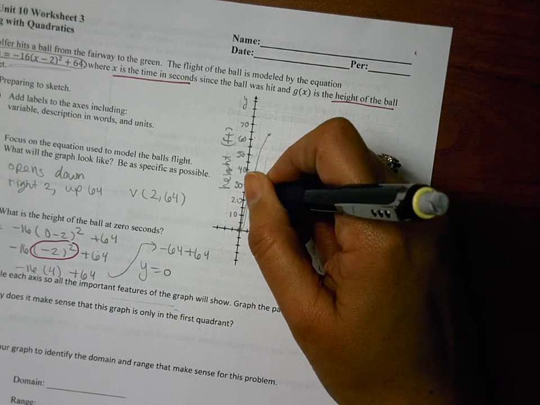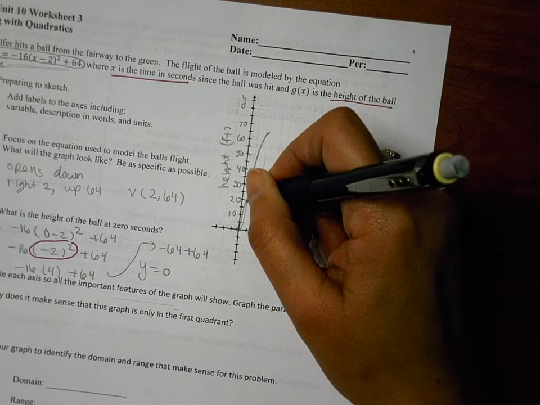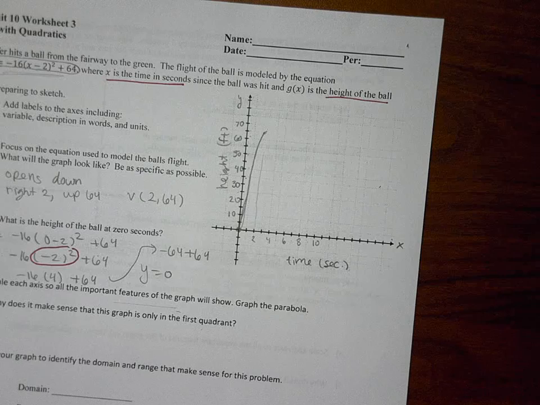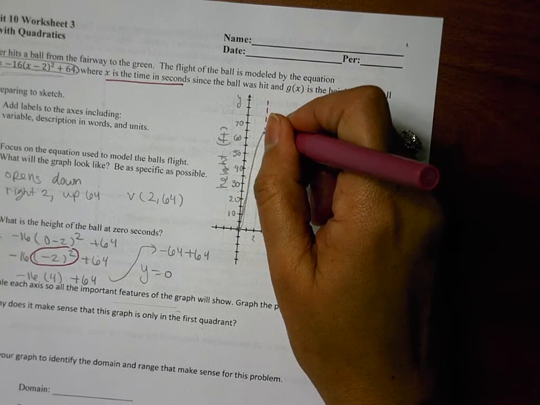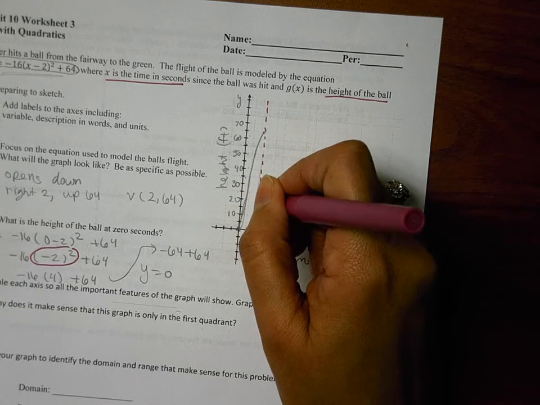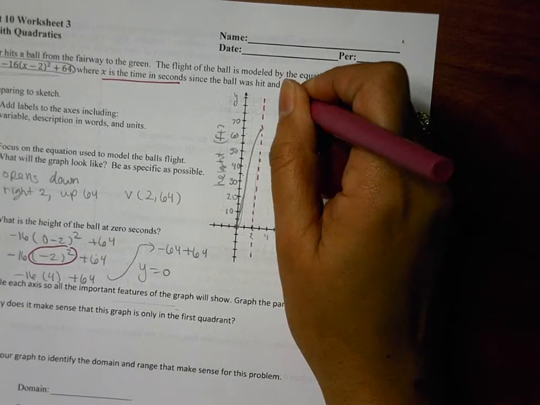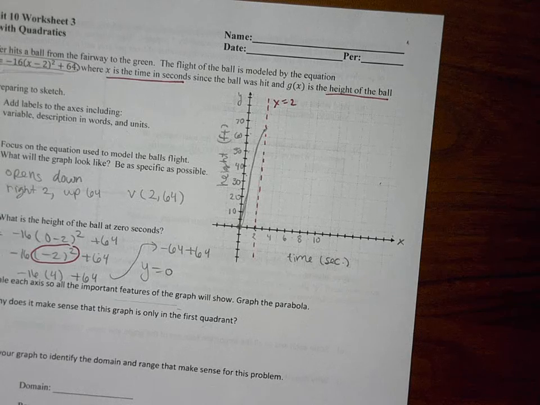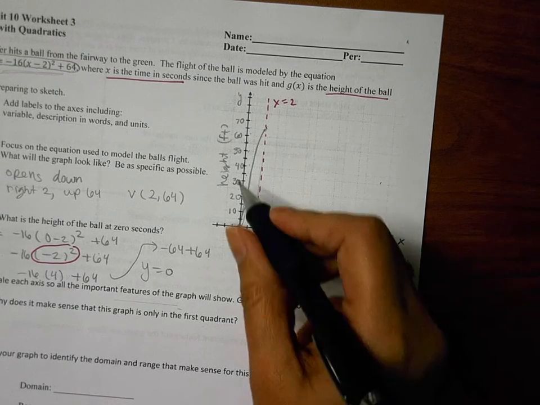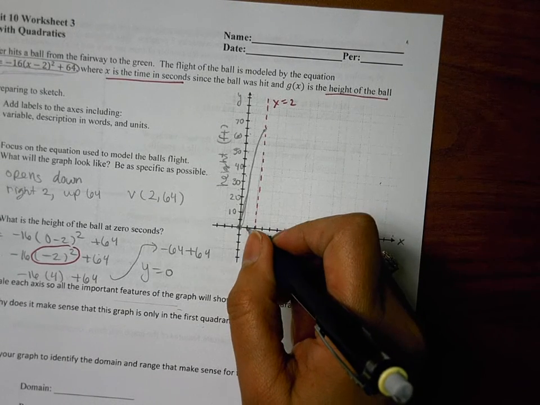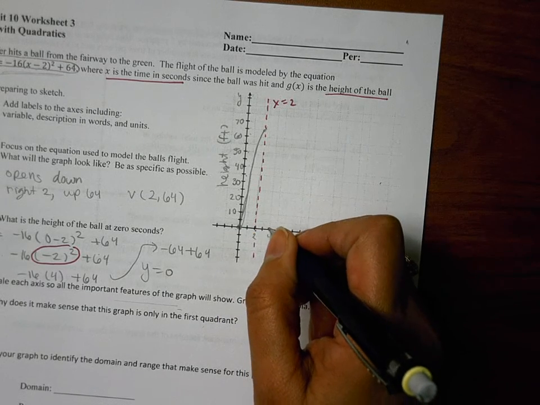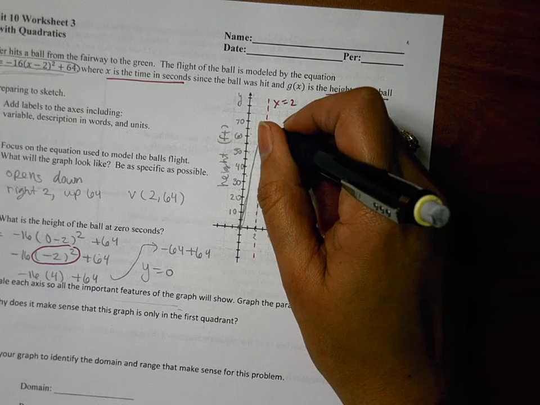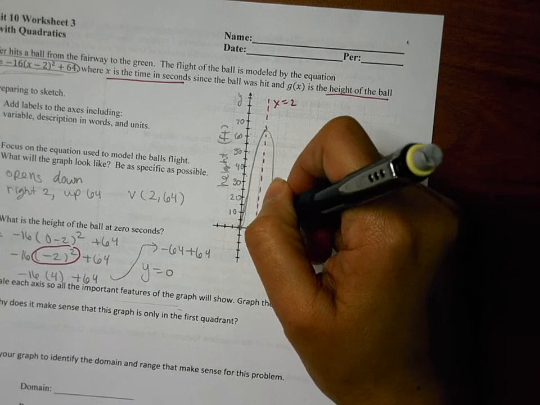And because I know there's symmetry, I know there is an axis of symmetry right here. It always goes through the vertex. So this is x equals 2. Now, because of the symmetry, I know my next x-intercept, if it's 2 away from the axis of symmetry to the left, will be 2 away to the right. So it's going to come back down there.